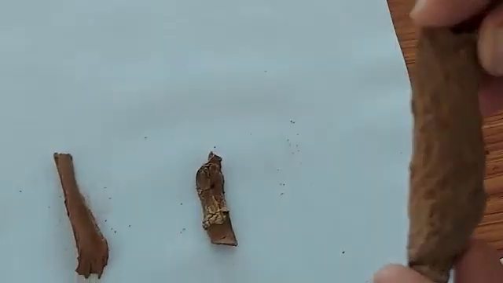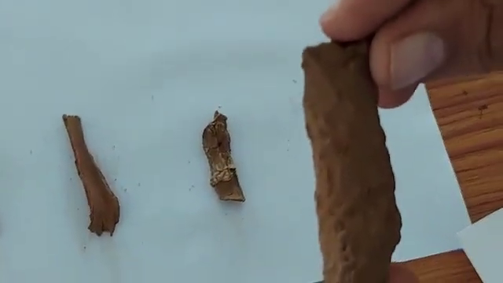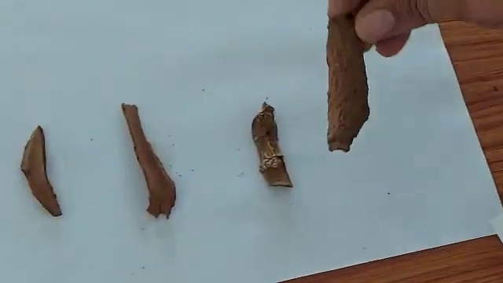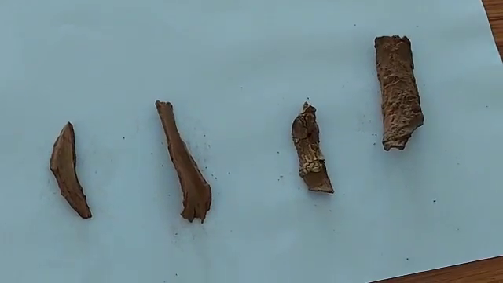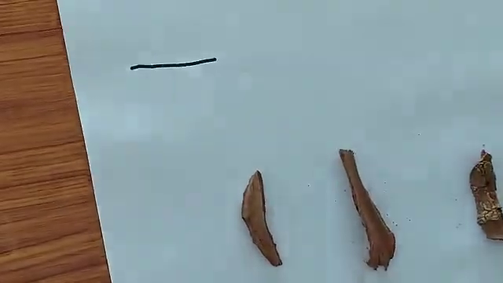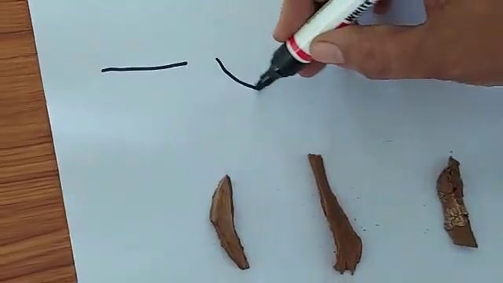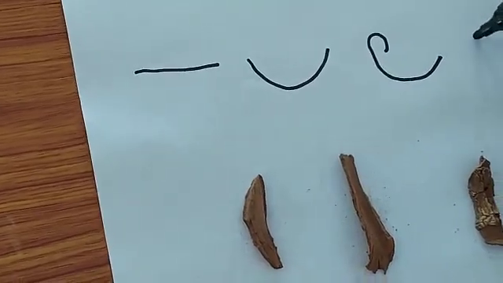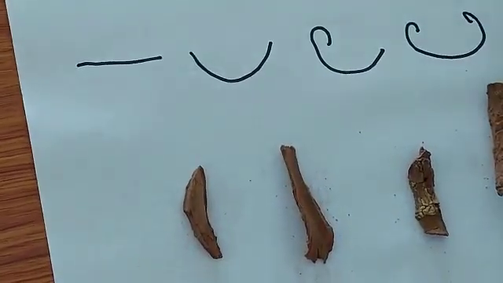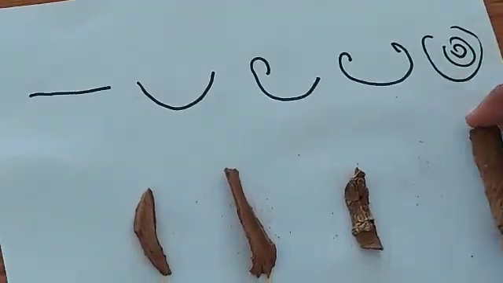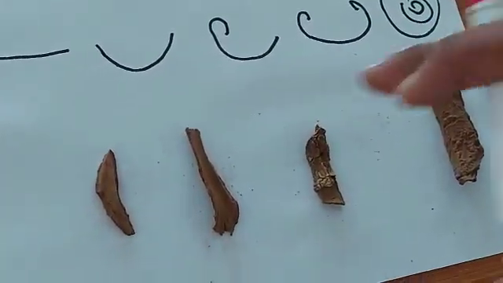Okay. Now what is the shape of this drug? The drug is flat, quilled or of different quill patterns. The main patterns are: this one is flat, this one is curved, this one is quilled, this one is double quilled and this belongs to the multiple quilled. Okay, so this drug can be found in all these types of shapes.